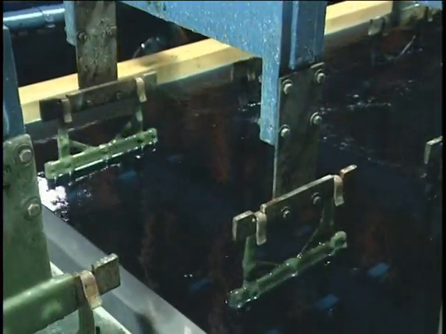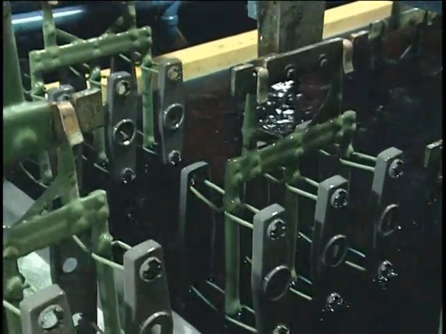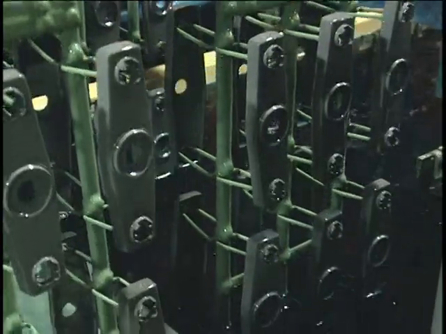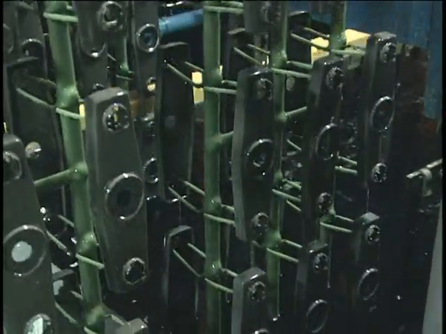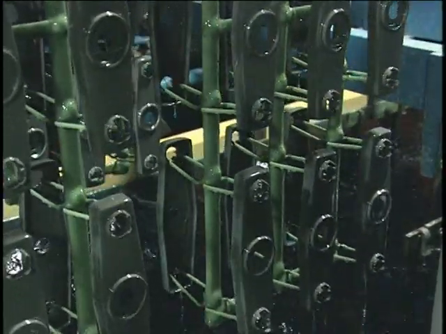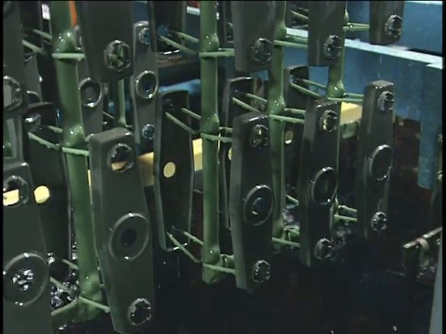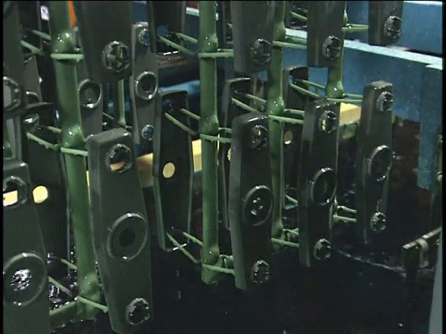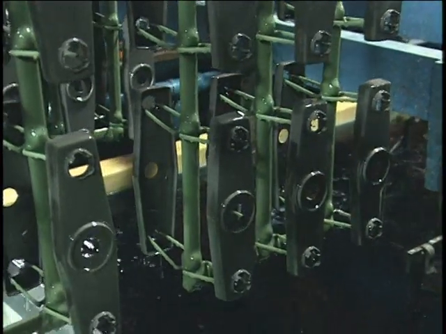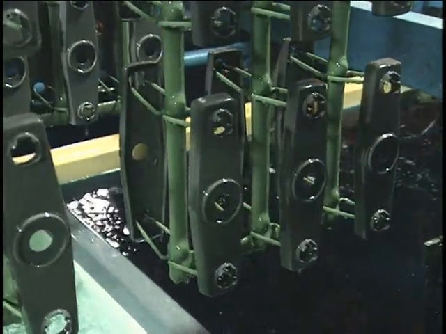The time in and the temperature of the electrolysis plating bath determines the thickness of the metal layer. Afterwards, the parts are electrically conductive.